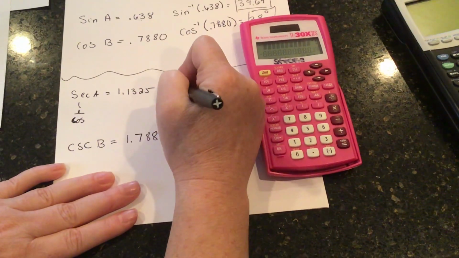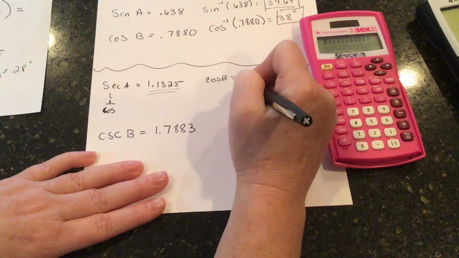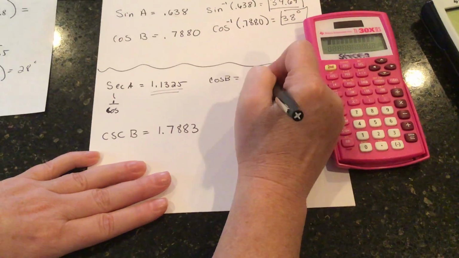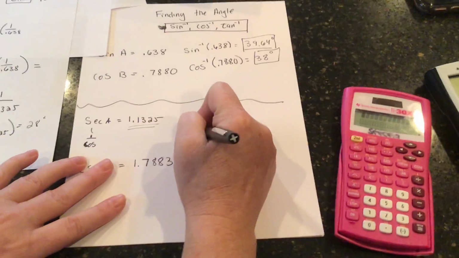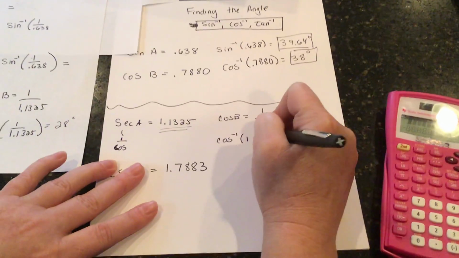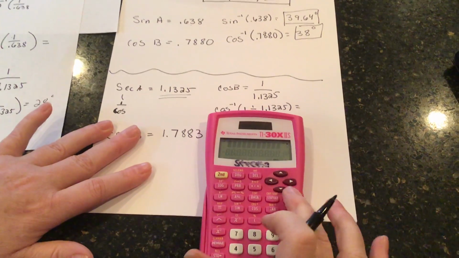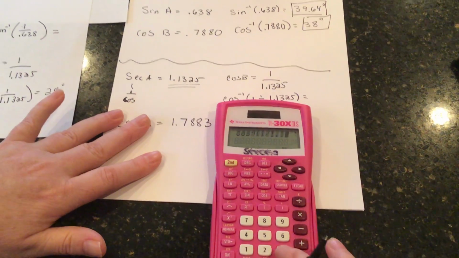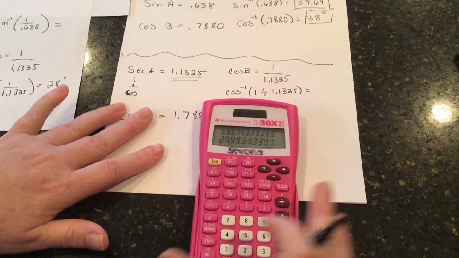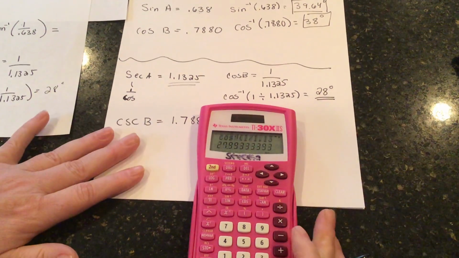We're going to say the cosine of angle B is equal to the reciprocal of this, is equal to 1 over 1.1325. So I write that as a fraction, 1 over 1.1325. So really, in my calculator, I'm going to do cosine inverse 1 divided by 1.1325. Okay, so on my calculator, second cosine 1 divided by 1.1325. And I get 27.99, which is about a 28 degree angle. So that means angle A is 28 degrees.